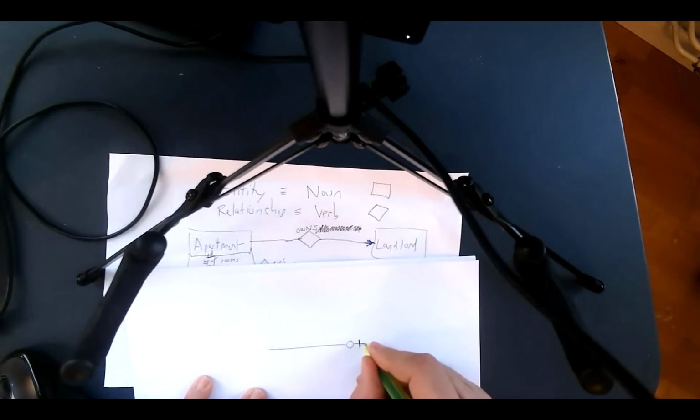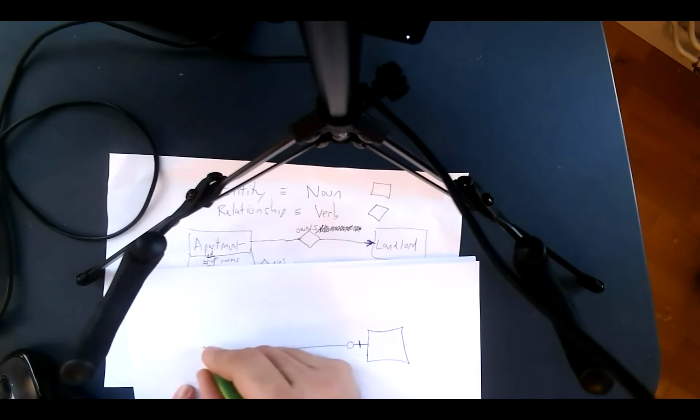Zero, one. I think actually, because of the way it looks, they invert these, but let's just stick with Michael's crow's feet notation here because I think it's actually more consistent. Okay, so this is the minimum number. So if we have over here, we have an apartment.